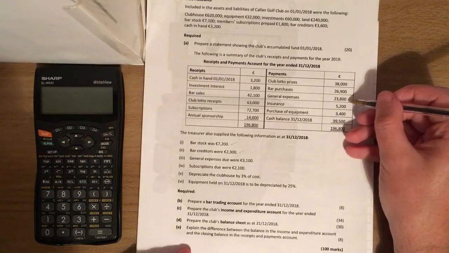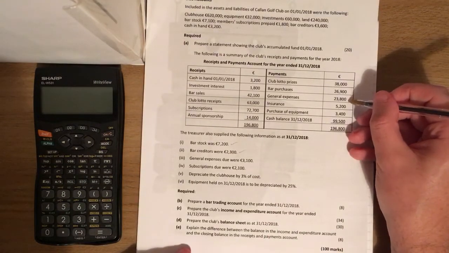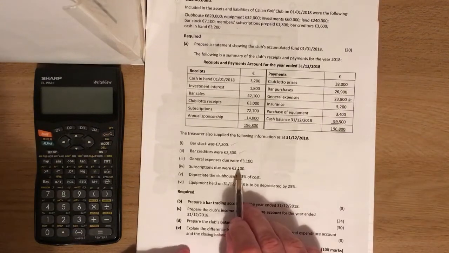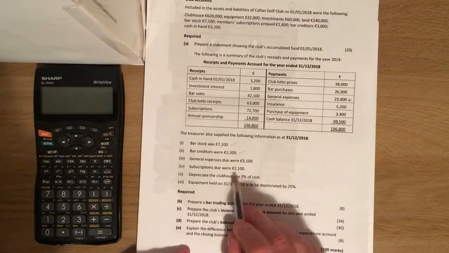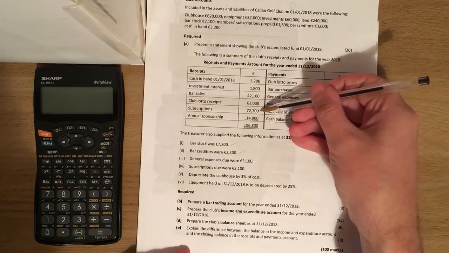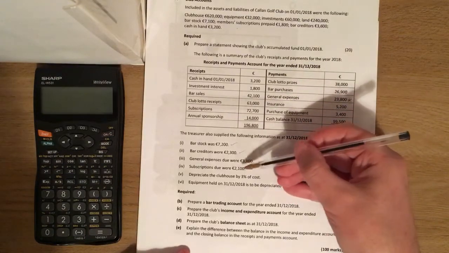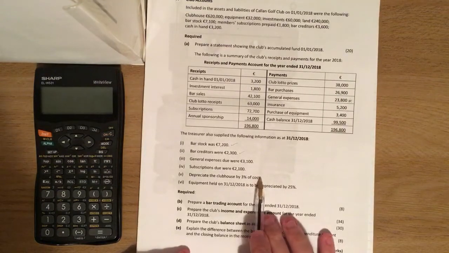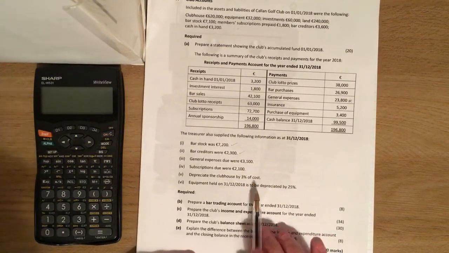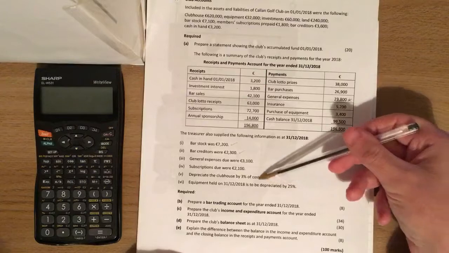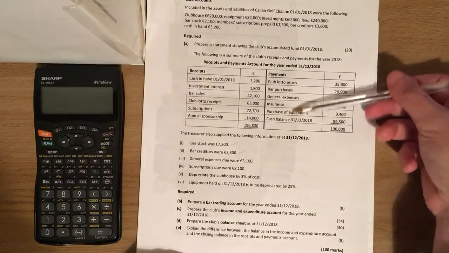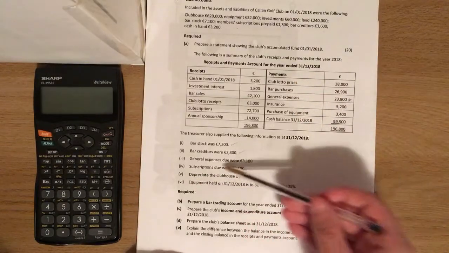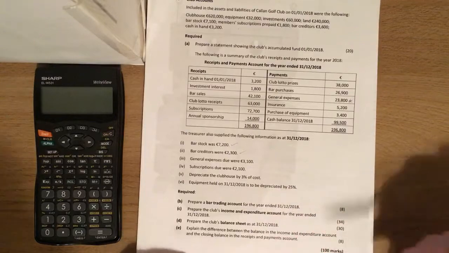Over here in the payments, I've got general expenses, so I might need to adjust that before I put it into expenses. Subscriptions due 2,100. Before I put this subscriptions number in, I'm going to need to adjust it in some way. Then I've got depreciation and depreciation. Depreciation is not a movement of cash, so it won't be here on the payment side. So you need to insert that yourself when you get down to expenditure.